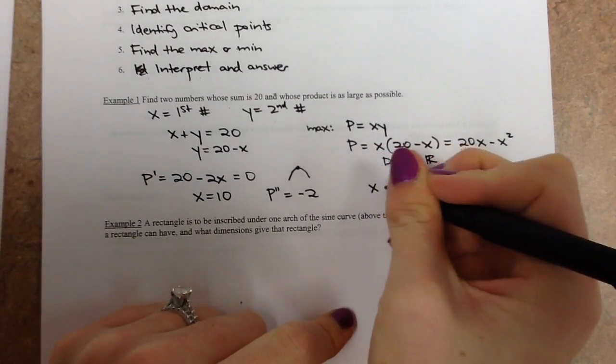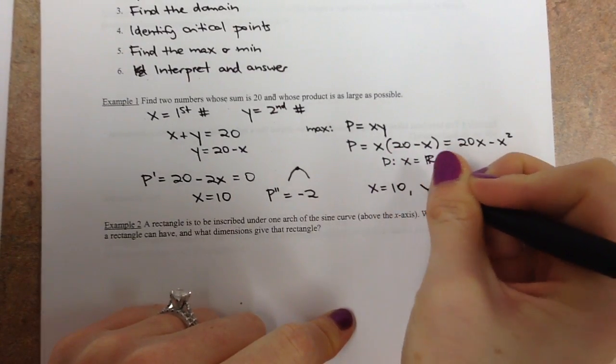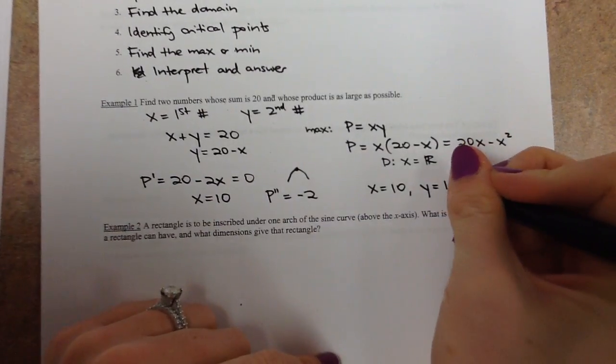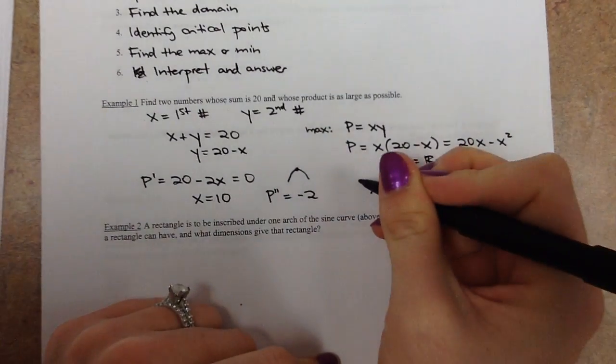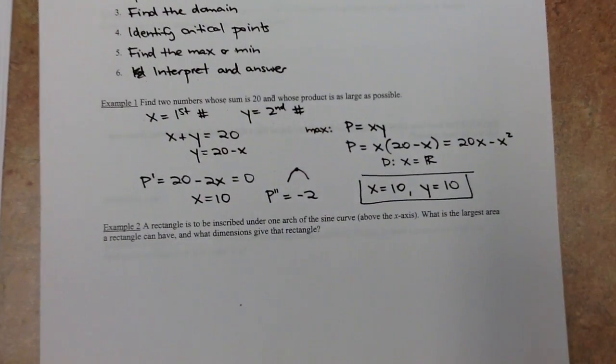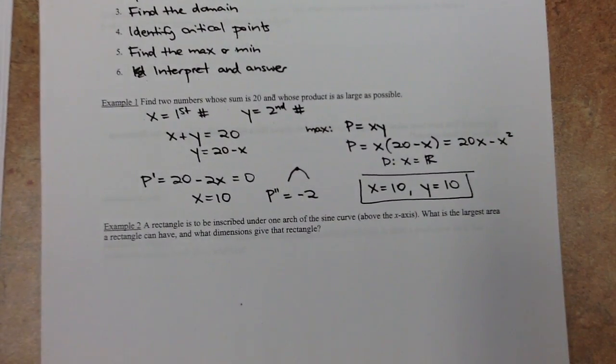So our answer would be x equals 10 and y equals, I plug it into this function right here, 20 minus 10 is 10. So 10 and 10 definitely add to 20, and then they maximize the profit. 10 times 10 is 100. Say I had 19 and 1, the product would be 19. If I had 9 and 11, the product would be 99. So this maximizes the profit.